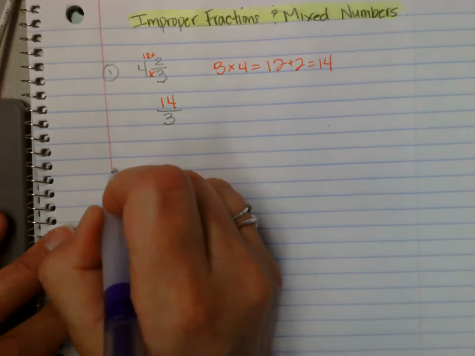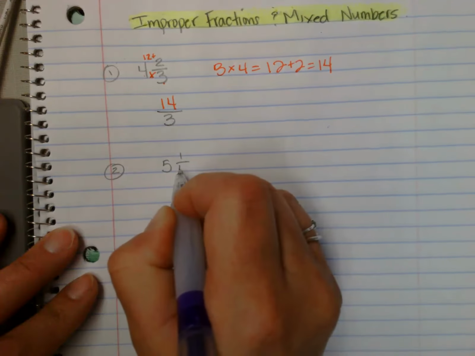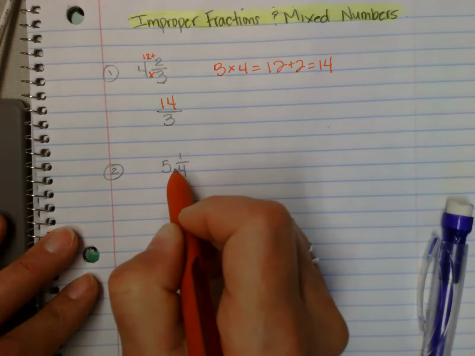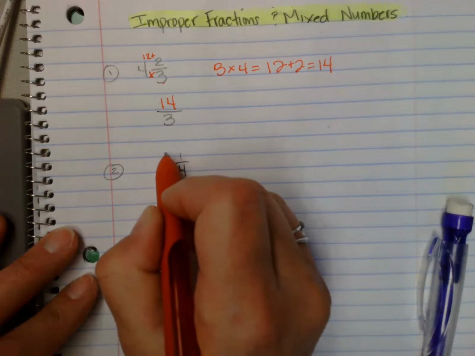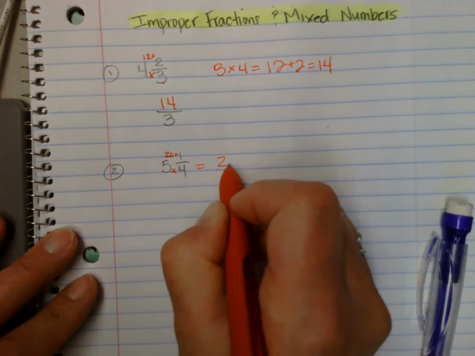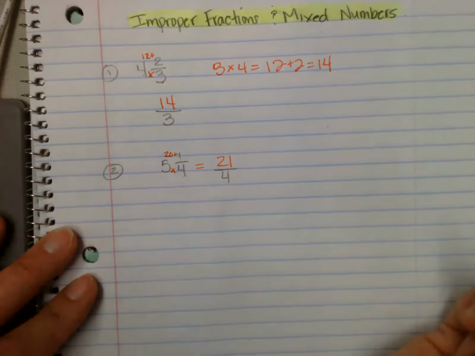All right, if I have another example, if I have 5 and 1/4, the first thing I'm going to do is say, well, what is 4 times 5? Well, I know 4 times 5 is 20. 20 plus 1 is 21. And my 4, my original denominator, stays exactly the same.